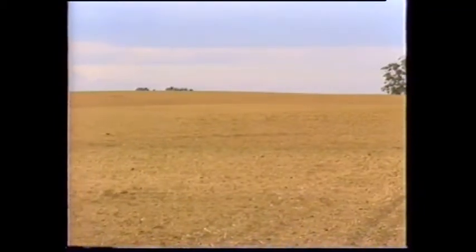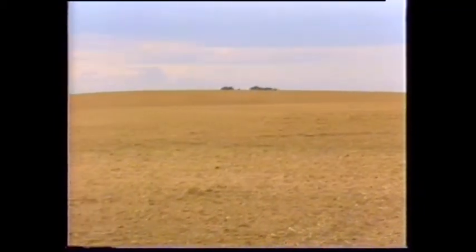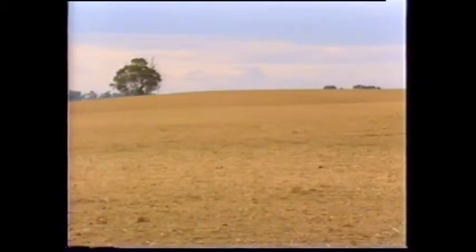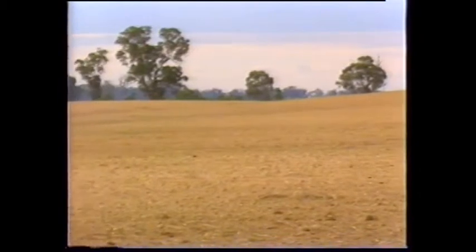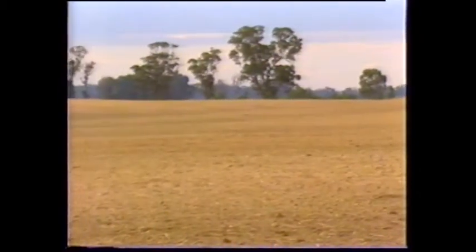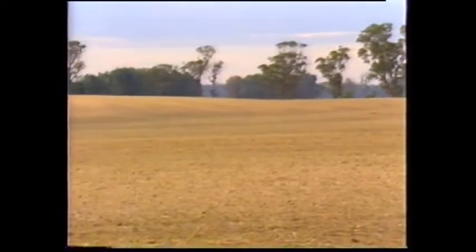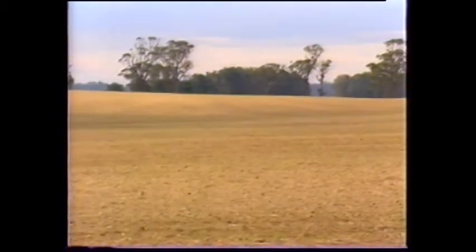Firstly, soil type. The lighter or sandier soils are particularly susceptible to erosion and hence require special attention. Wind speeds as low as 20 kilometres an hour at ground level will result in significant amounts of soil movement.